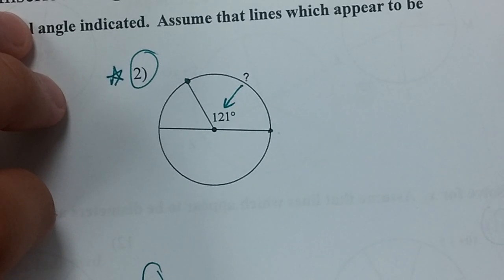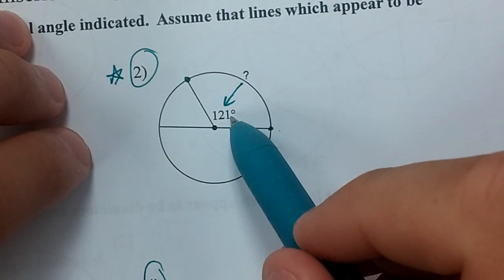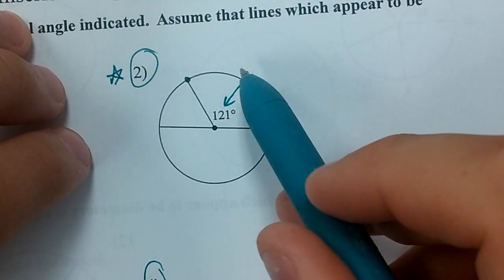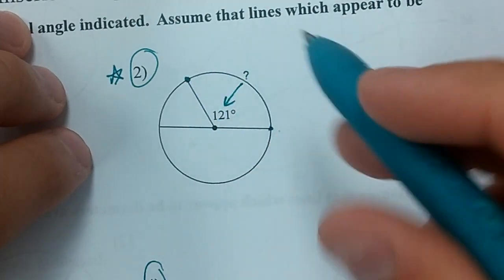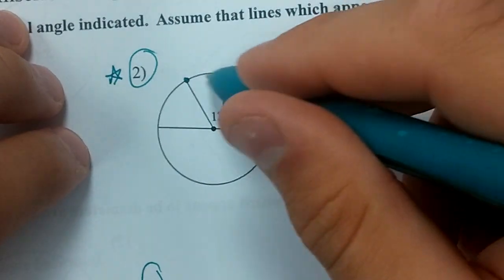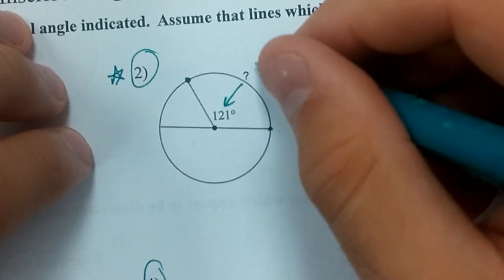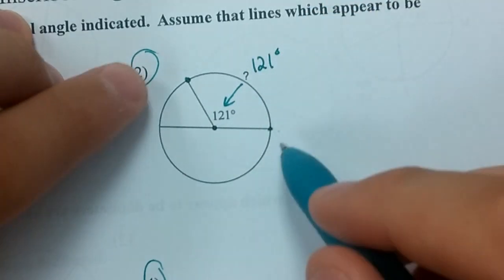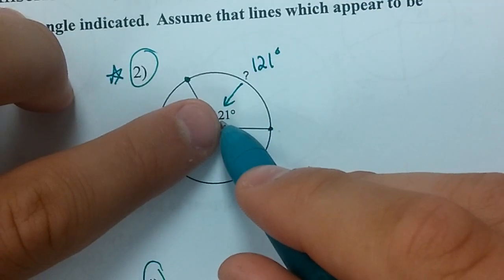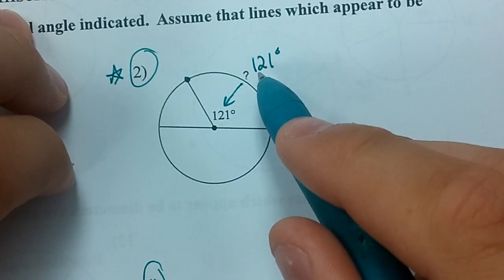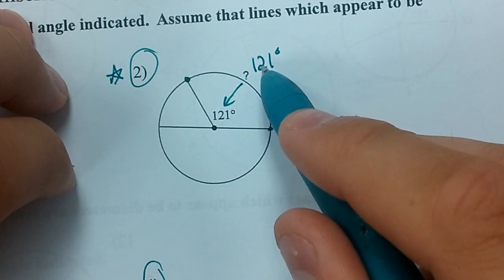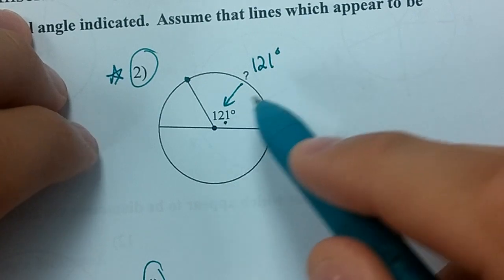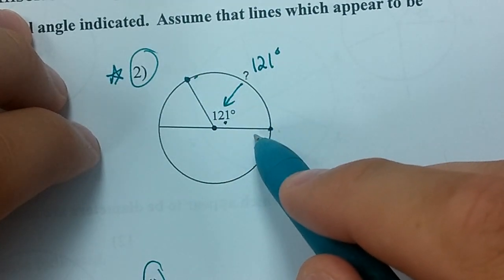In this video, we're going to figure out how to find missing angles and arcs when given diagrams involving central angles. For this example, they give you a central angle of 121 degrees, and they ask for the arc measure. Reminder, this is not the length of the arc, but simply the measure of the arc. In every case where the central angle and the arc share the same endpoints, the measures will be exactly the same. So whatever the central angle is, the arc measure will be the exact same thing.